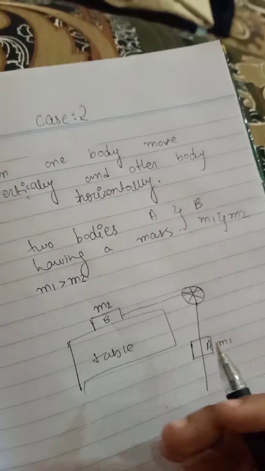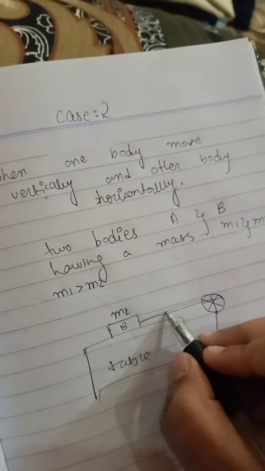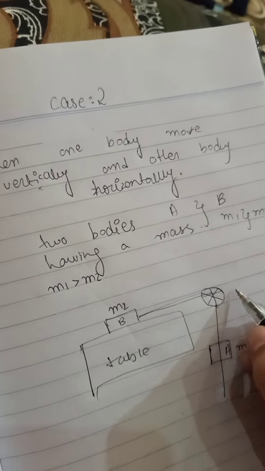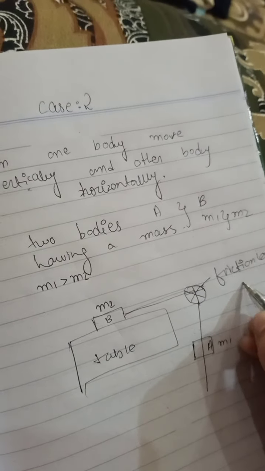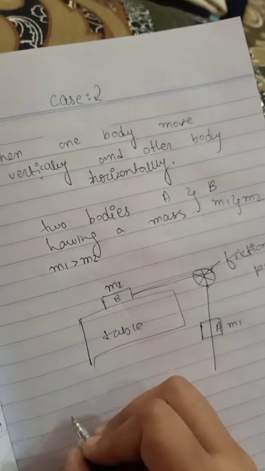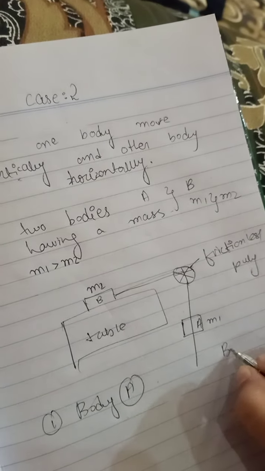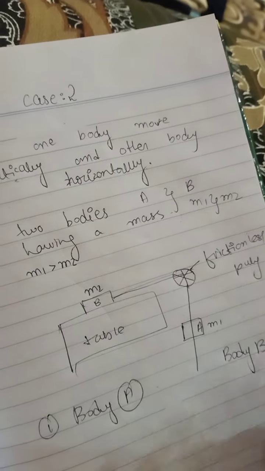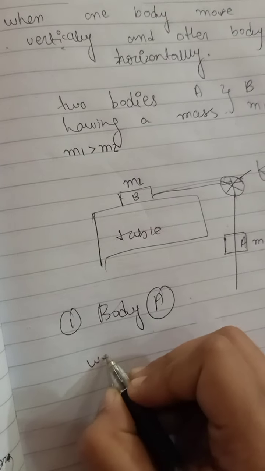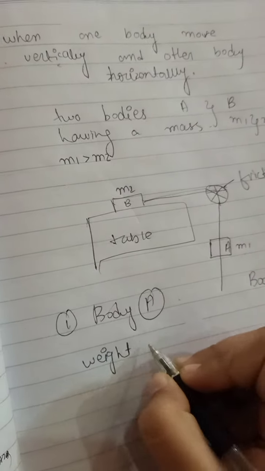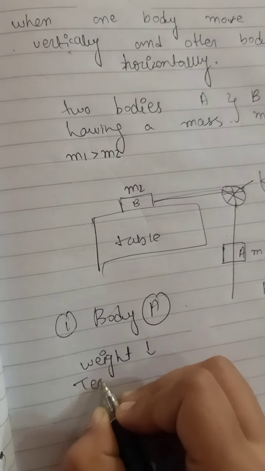As you all know, they are connected with a string, and that string is passing over the frictionless pulley. So we can write about body A and body B. About body A, we can write that the weight of body A is downward, as you can see, and the tension.